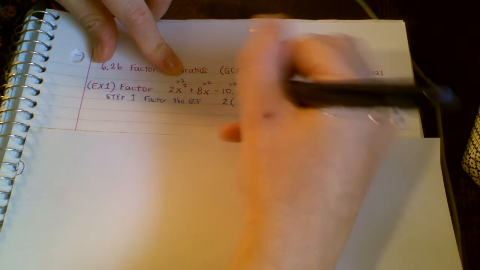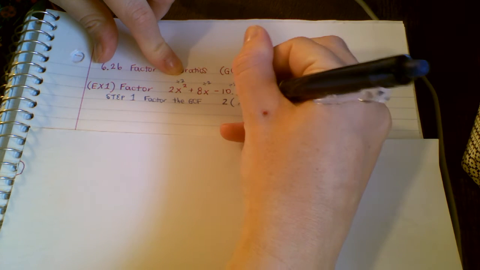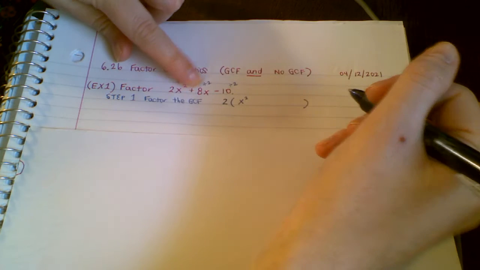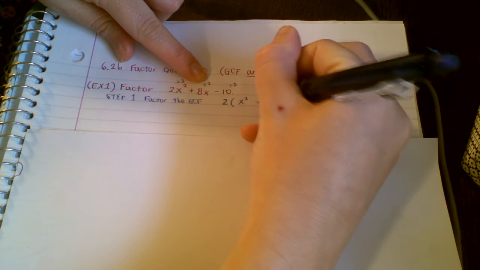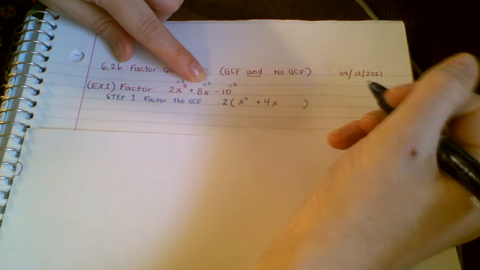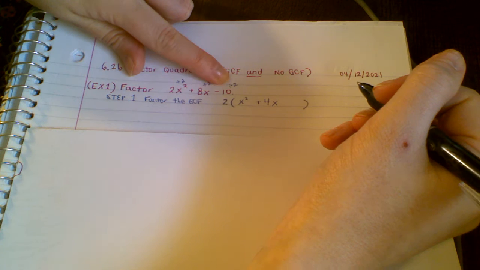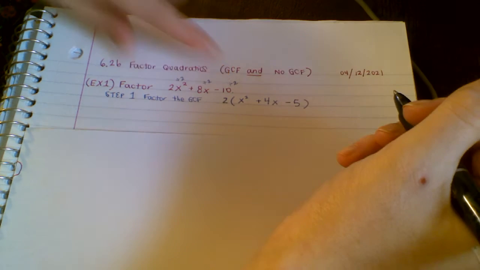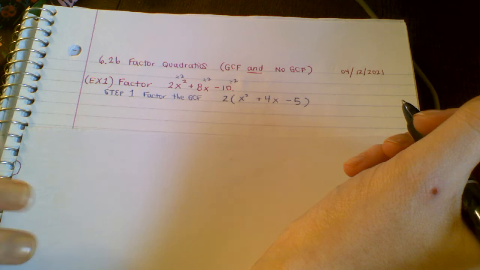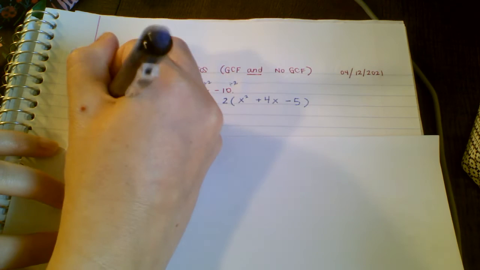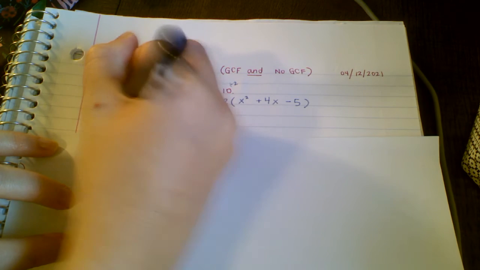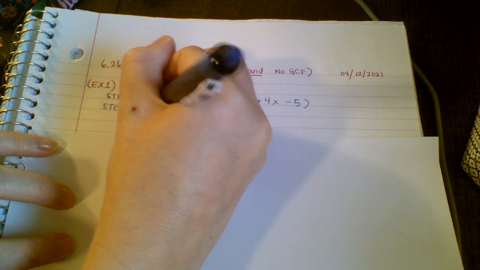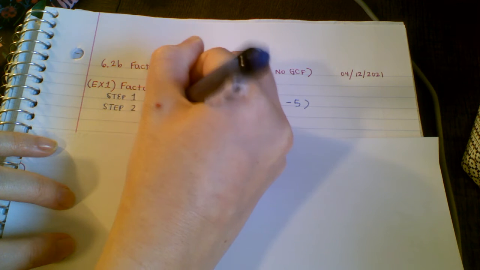So 2x squared divided by 2 is x squared. 8x divided by 2, positive 4x. And negative 10 divided by 2, negative 5. So step 1 is done. I factored the GCF. Step 2, factor further.